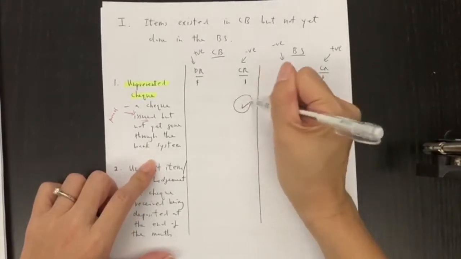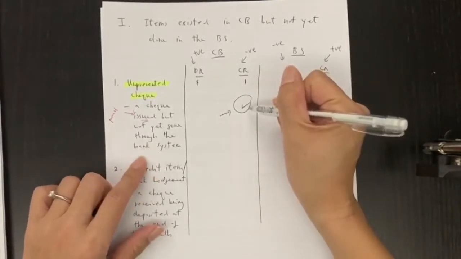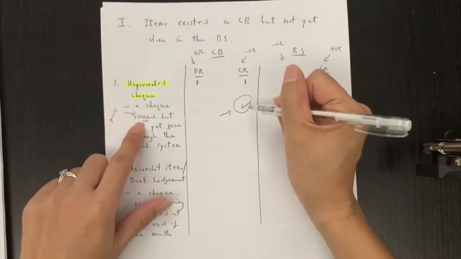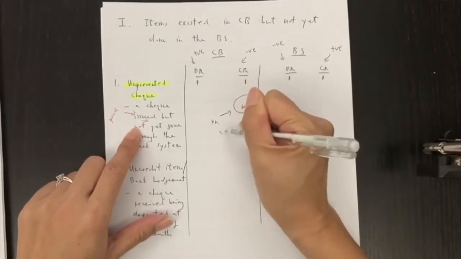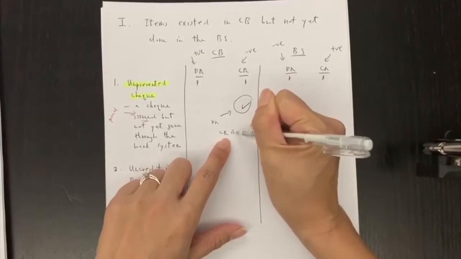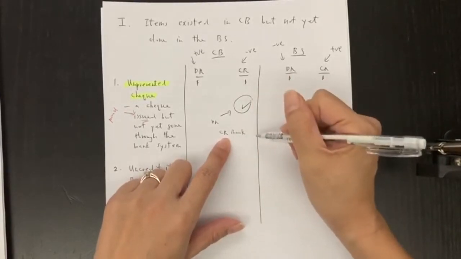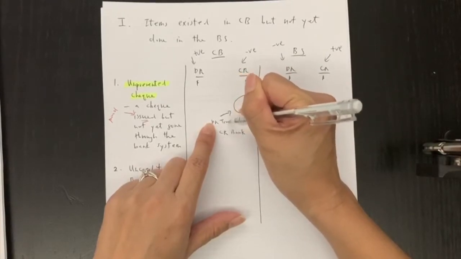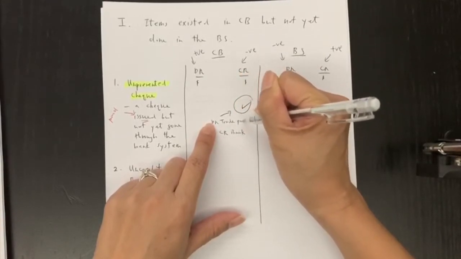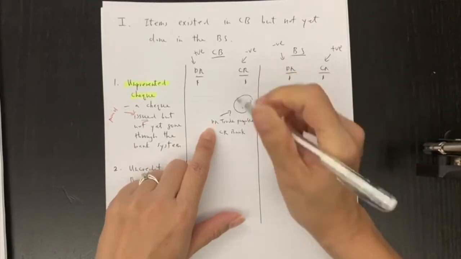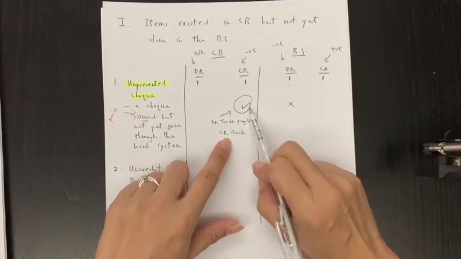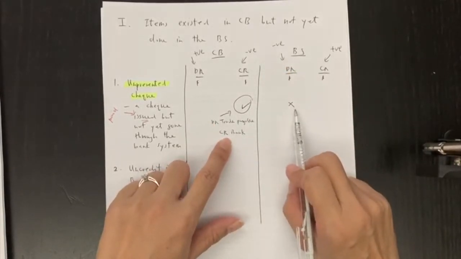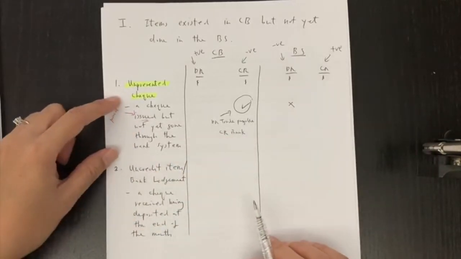The related double entry for a check paid, same as check issued, will be credit bank, since we have less money in the bank, and debit the creditor, which is trade payable. We have done this in the cash book, but it is not yet shown in the bank statement. So this is the meaning of unpresented check.